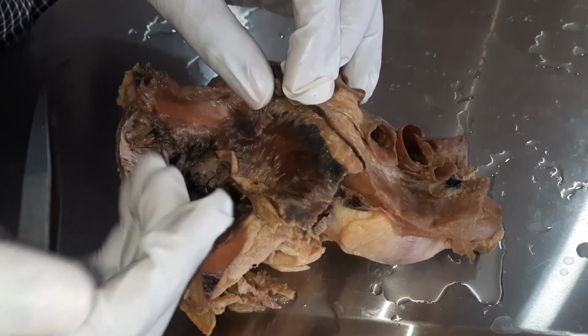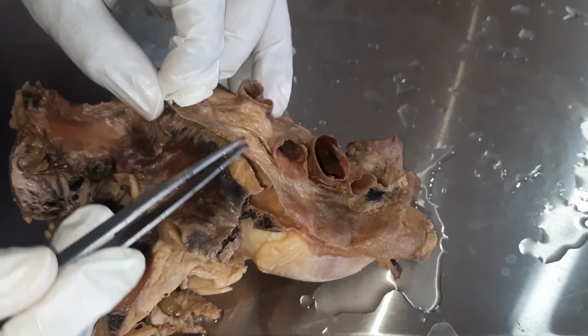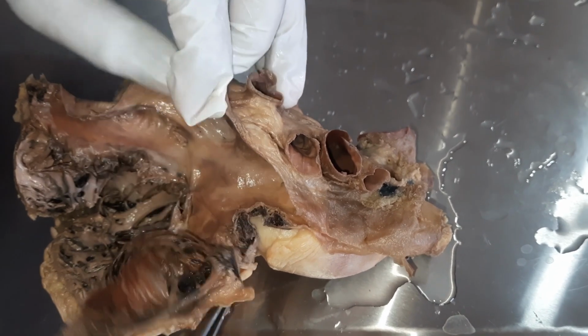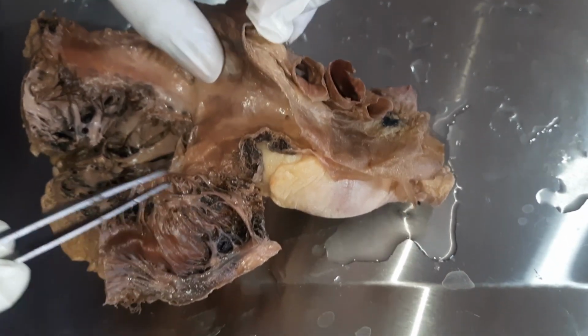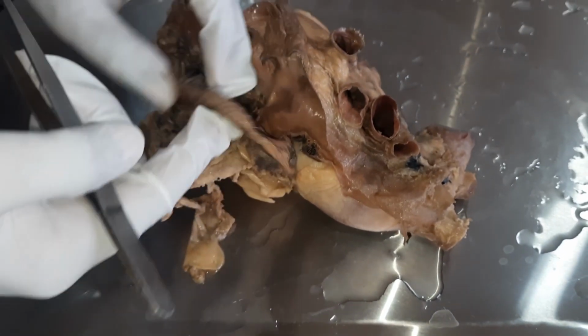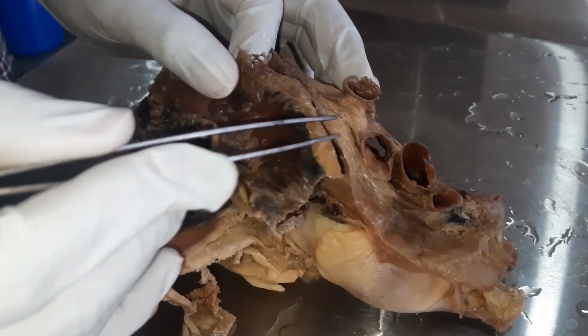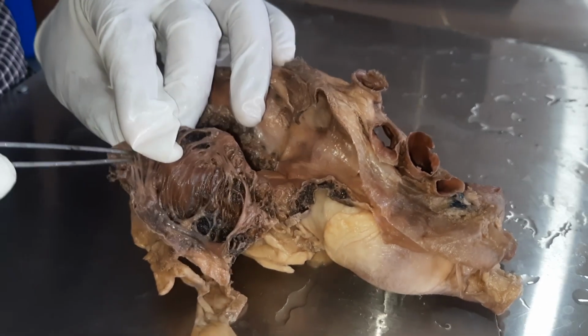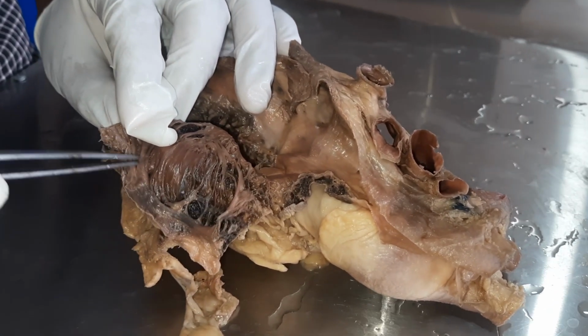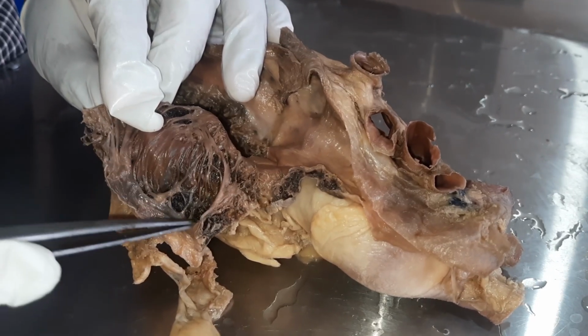Now moving on to the anterior part of the right atrium, this is sulcus terminalis. So this part here is the anterior part, rough part. Now the sulcus terminalis is seen outside. Internally, this is representing the sulcus terminalis, that is called Crista terminalis.